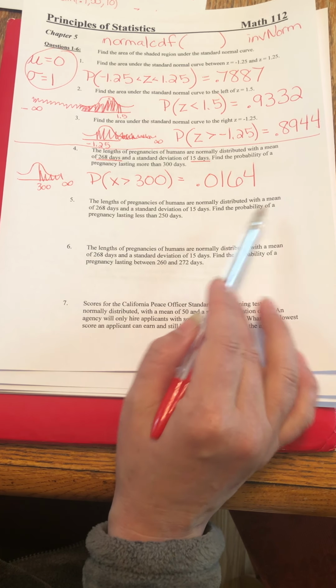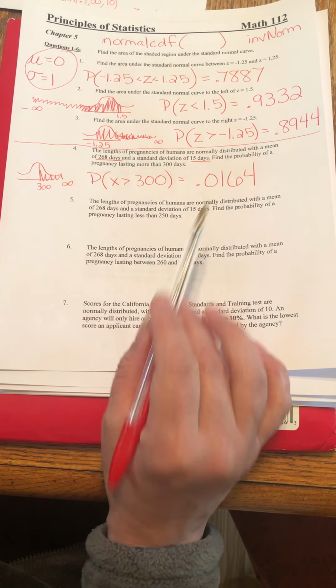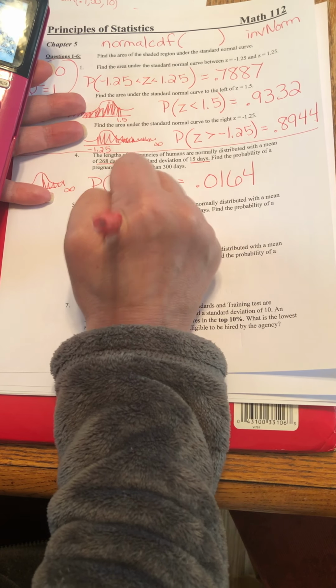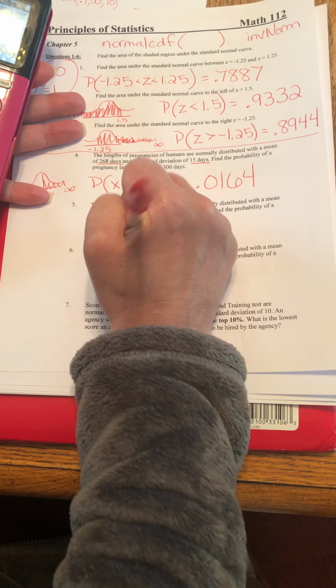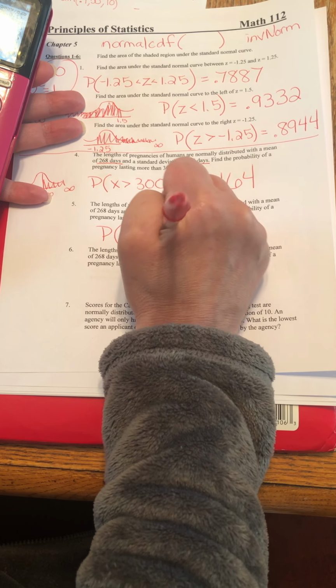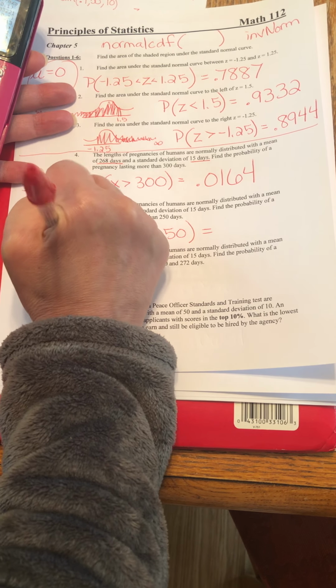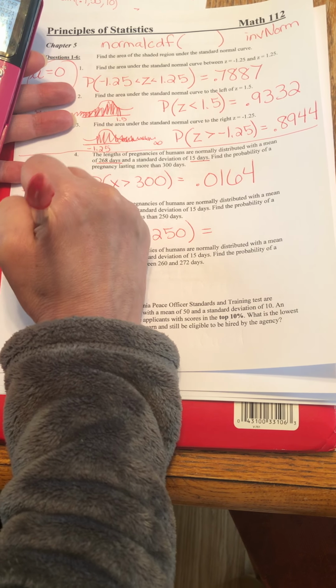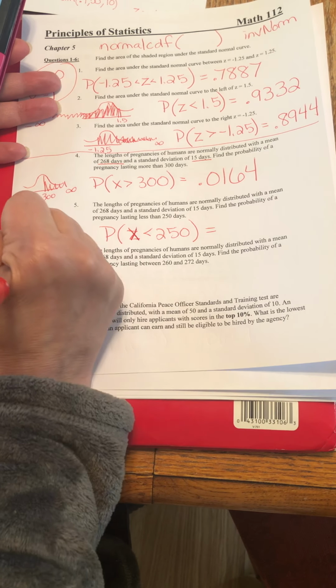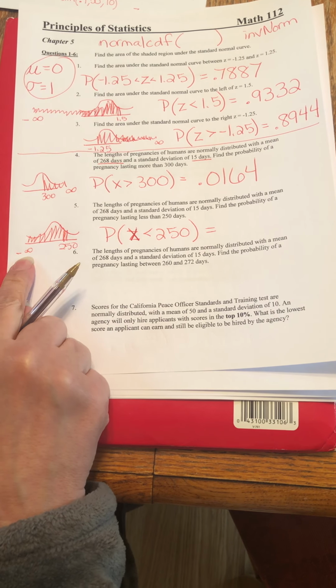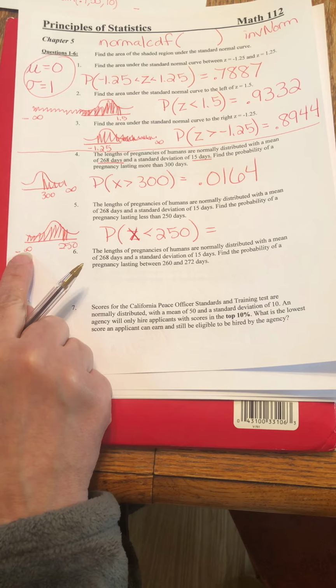Number 5, the lengths of pregnancies are normally distributed with a mean of 268 and a standard deviation of 15. Find the probability of a pregnancy lasting less than 250. So I want X less than 250. If I have 250 and I want less, I'm shading to the left. If I'm shading to the left, I'm going to negative infinity, so the lower number is negative infinity.